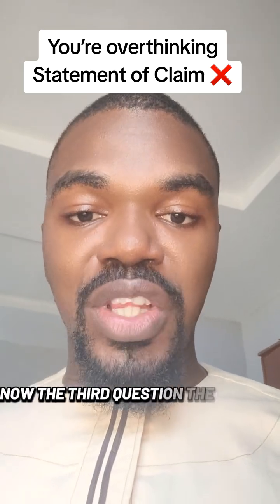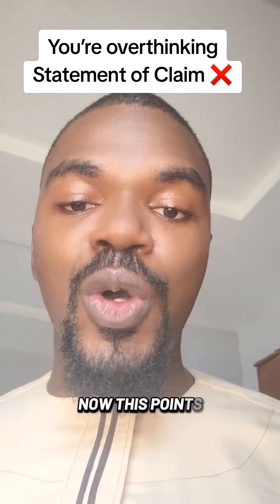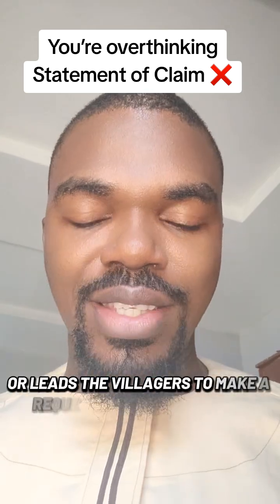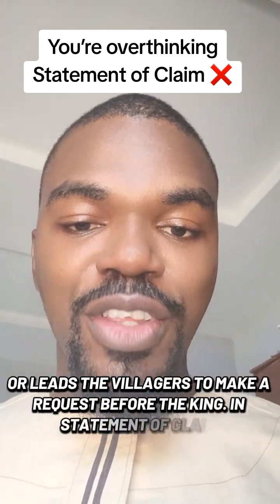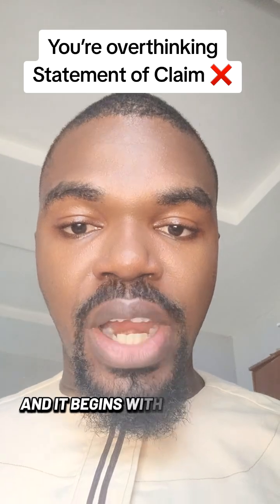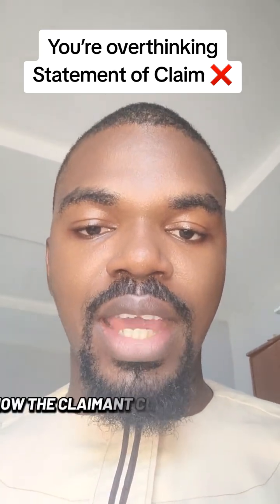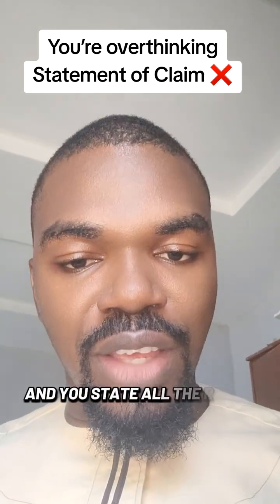Now, the third question the village head asks is, what do you want me to do for you? Now, this leads the villagers to make a request before the king. In statement of claim, this third part is called relief sought. And it begins with a preamble. Now, the claimant claims as follows. And you state all the relief sought, right?